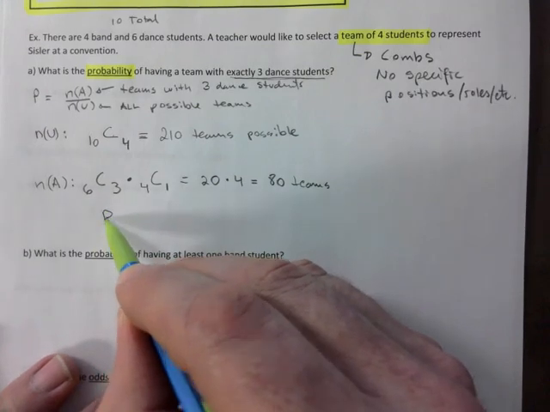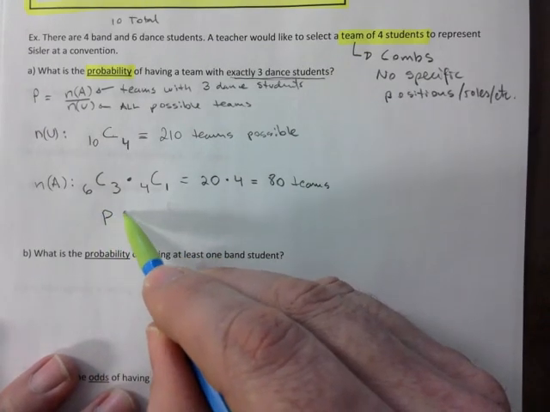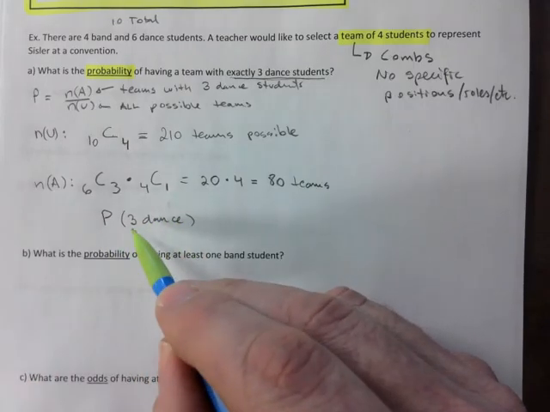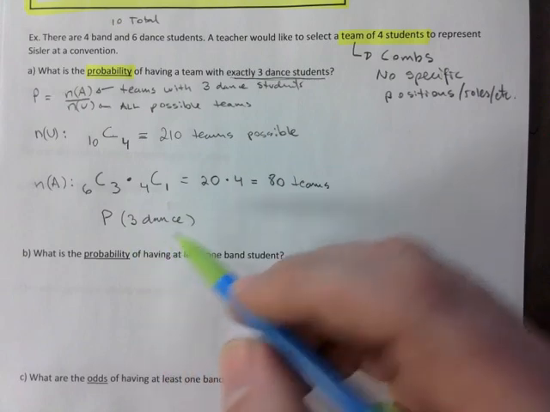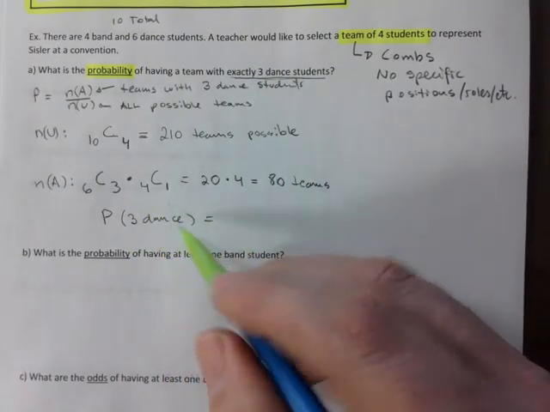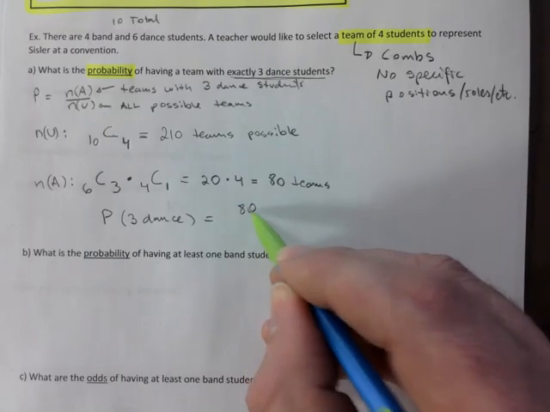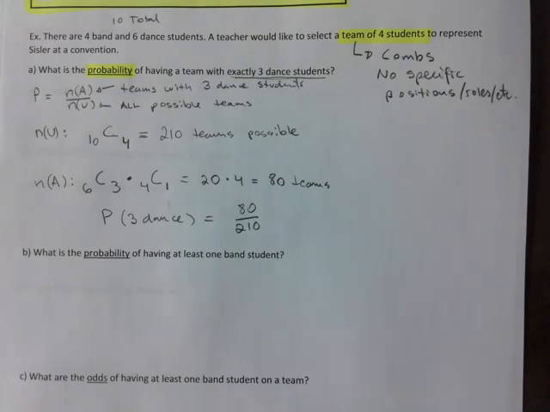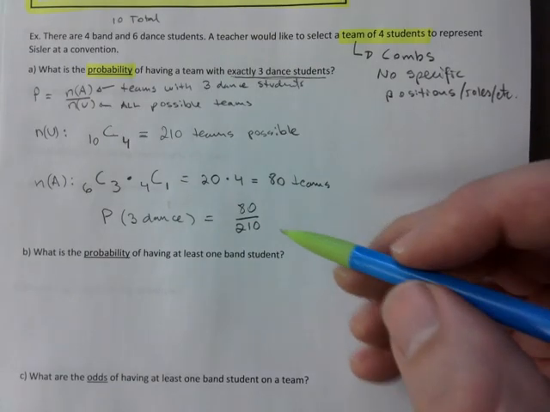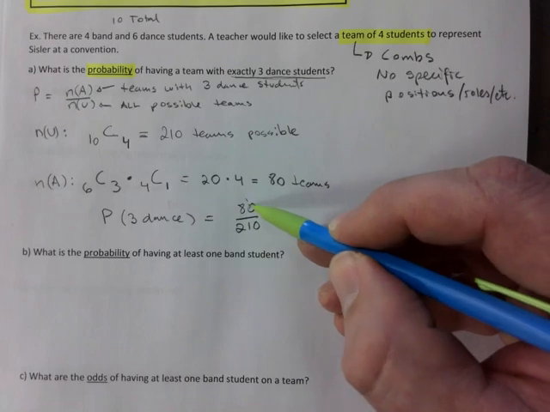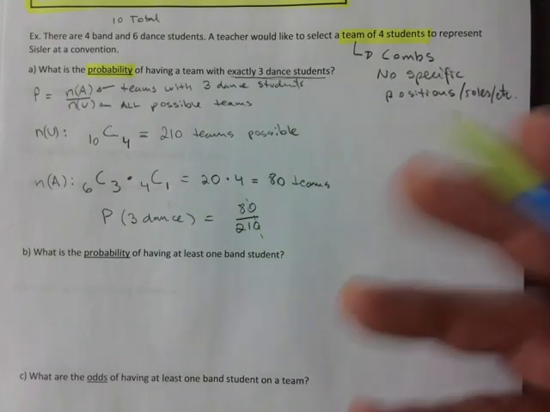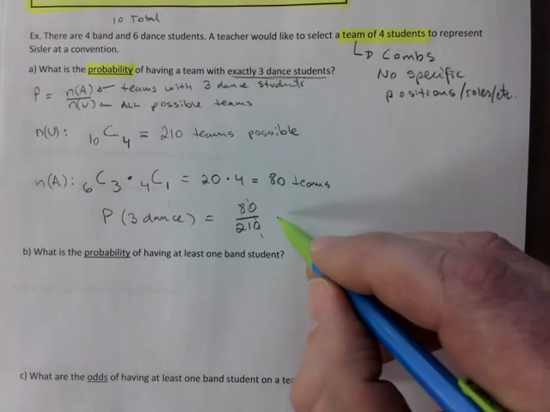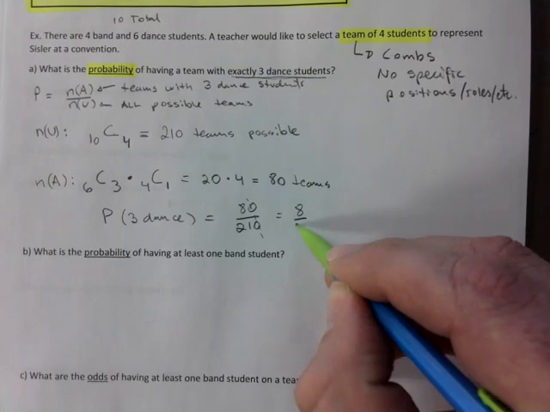So probability of 3 dance. You don't have to have this, by the way. This is completely up to you if you want to do this, the bracket and say what it is. You can just say 80 over 210. And you're good. If there are trailing zeros, I would like you to cancel them out. Trailing zeros, you can cancel them 1 to 1 if they're at the end. So this should be 8 over 21.